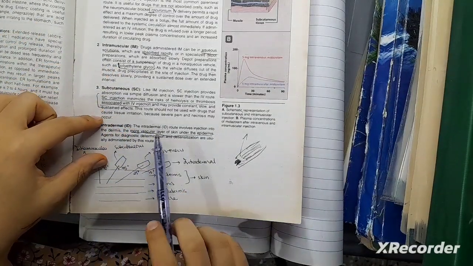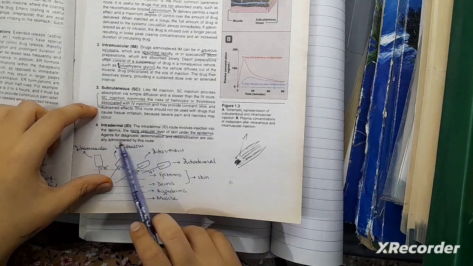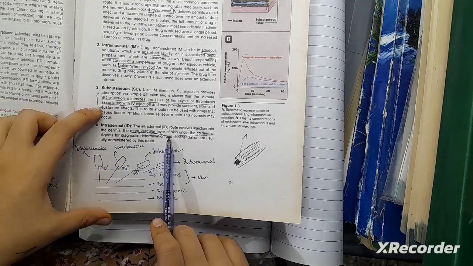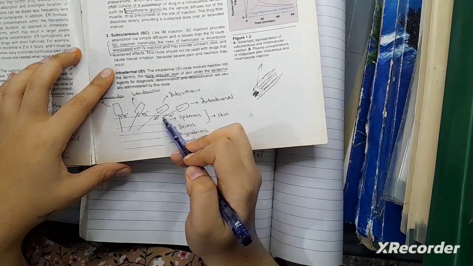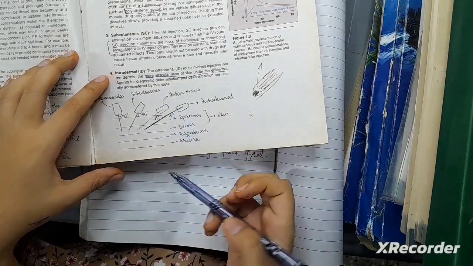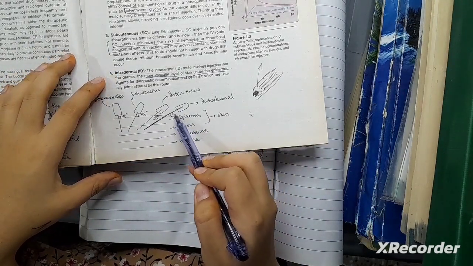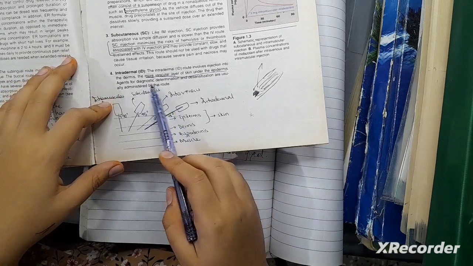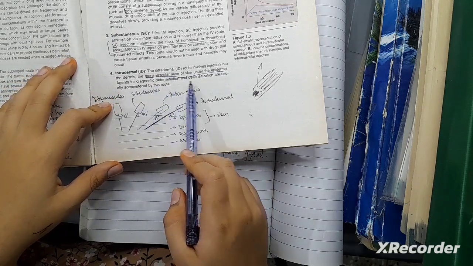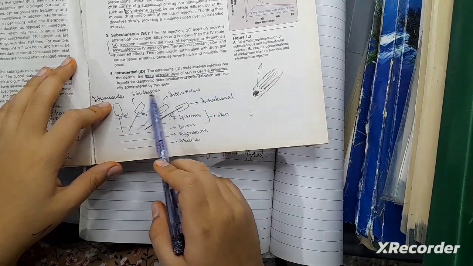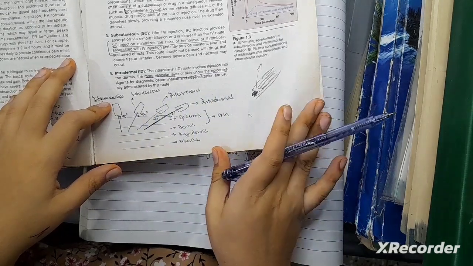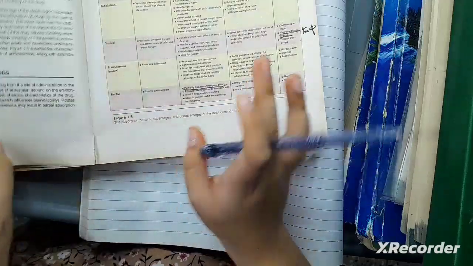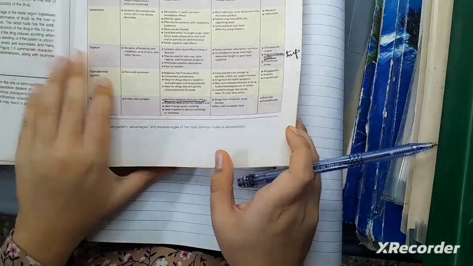Next we have intradermal. Intradermal involves injection into the dermis, the more vascular layer of the skin under the epidermis. So this is the epidermis and this is the dermis. This injection is given at an angle of 15 degrees. Okay. Agents for diagnostic determination and desensitization are usually administered by this route. Okay, so this is not that important. Let's move on to the other routes.